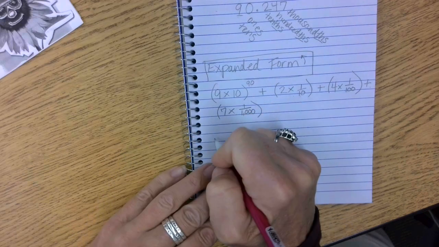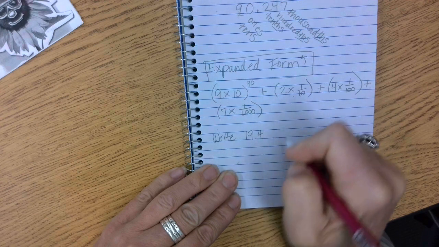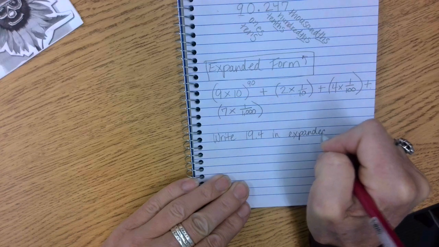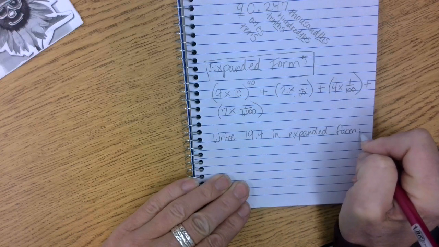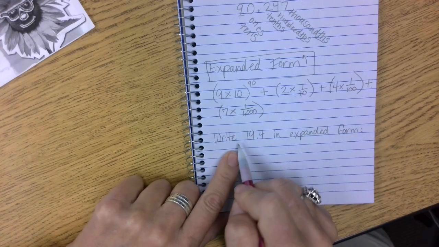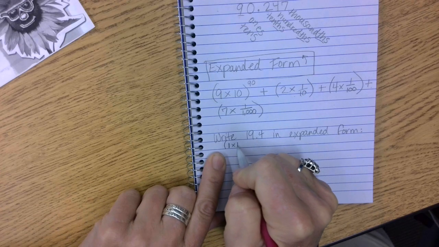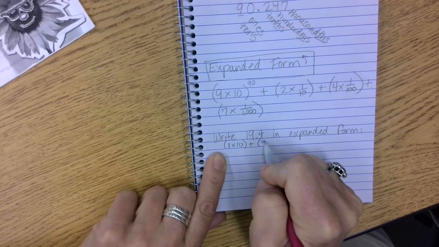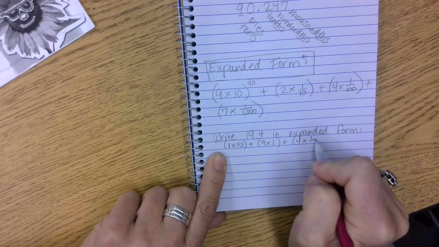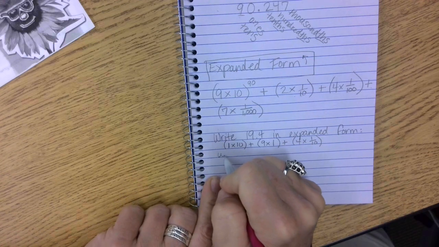All right, so I'm going to write this down. Write 19.4, so 19 and 4/10 in expanded form. And this is directly out of something that you would be doing today in your work, so you really want to be paying attention here. Okay, so if I took 19 and 4/10, I have how many tens? I have 1 ten, plus I have 9 ones, plus I have 4 tenths. And that's it.